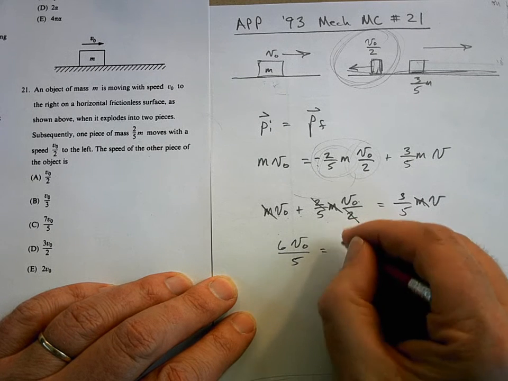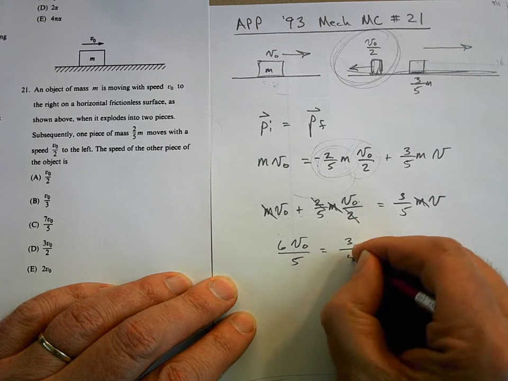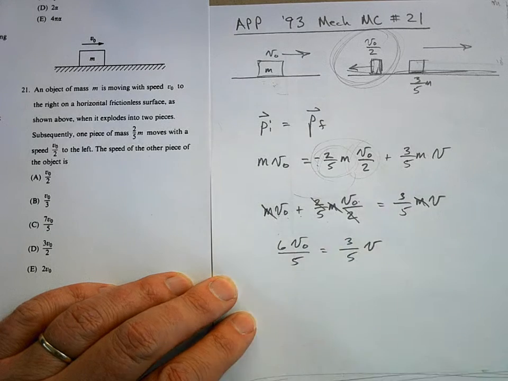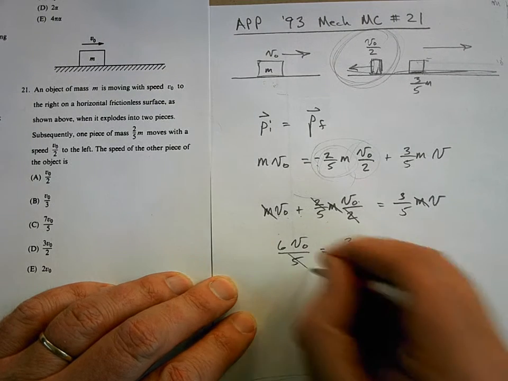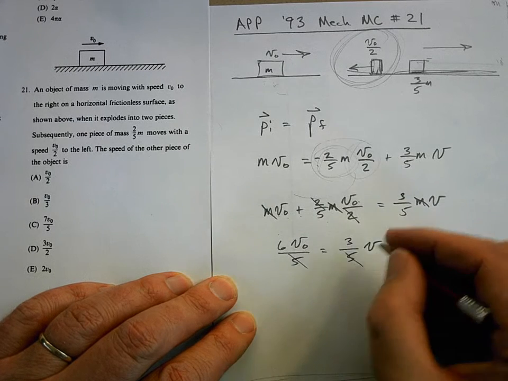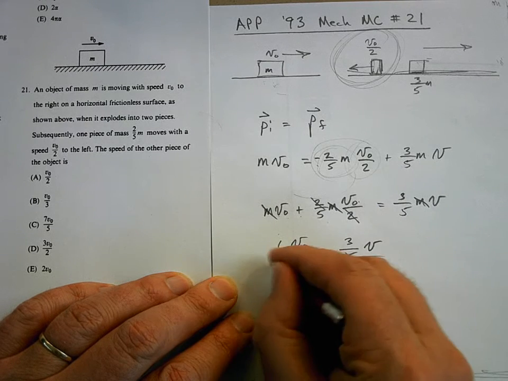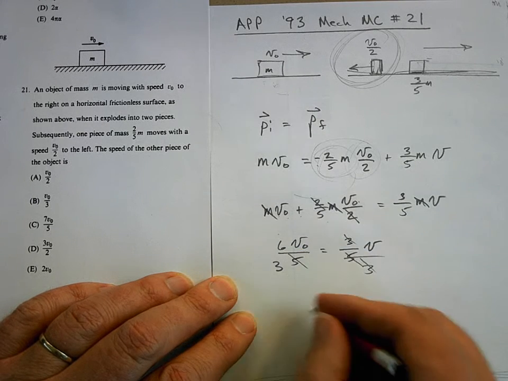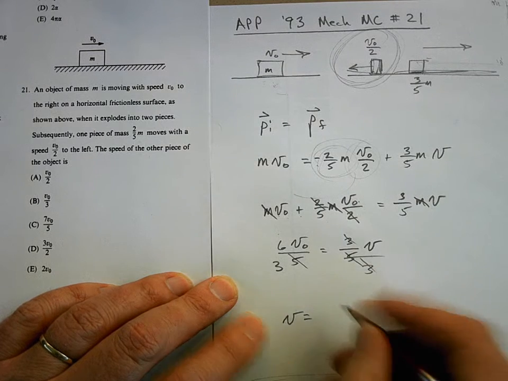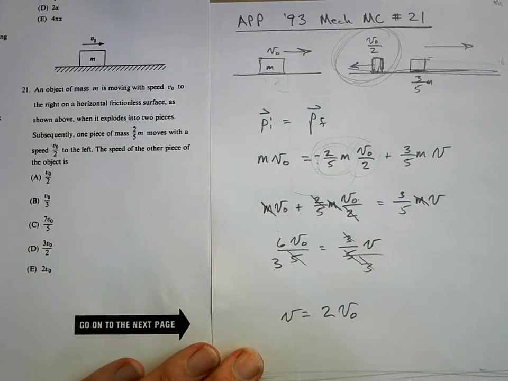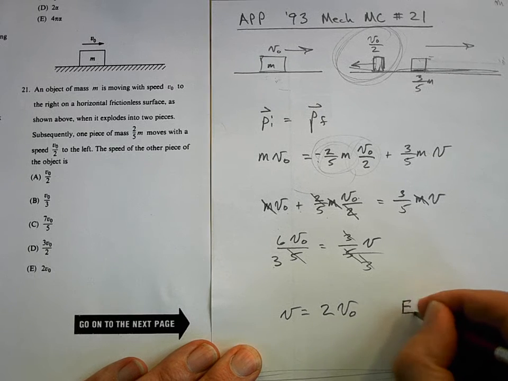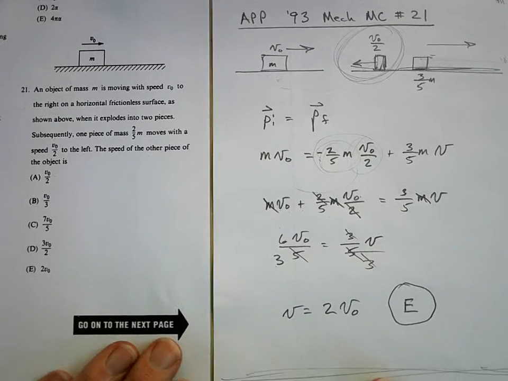That is equal to 3/5 times the velocity of that mass right there. Multiply both sides by 5, divide both sides by 3, and you get v is equal to 6 divided by 3, which is 2 v0. And that's why the answer is E.